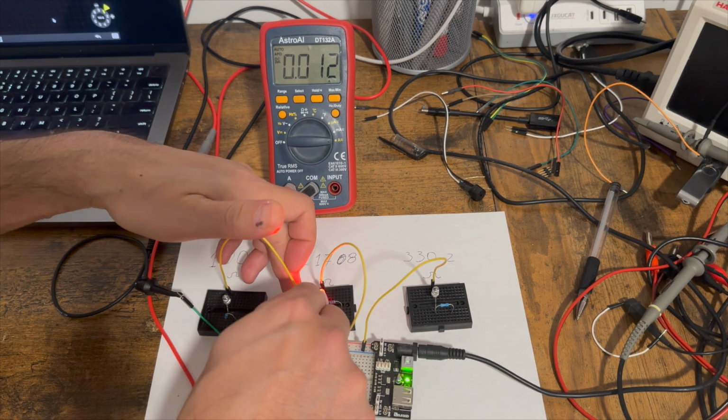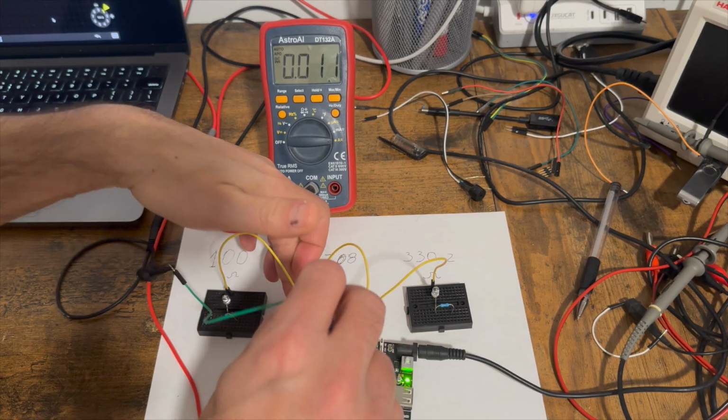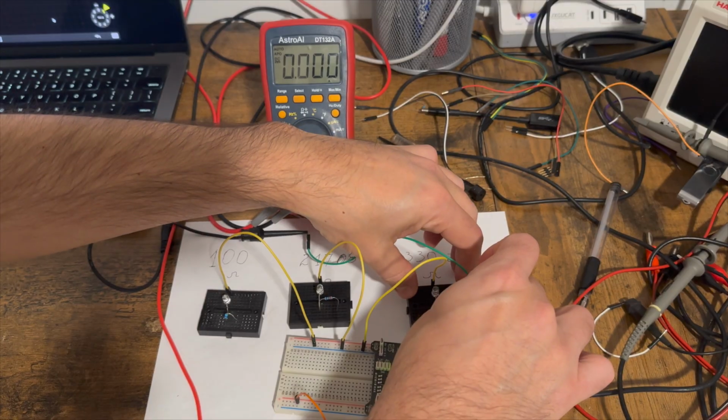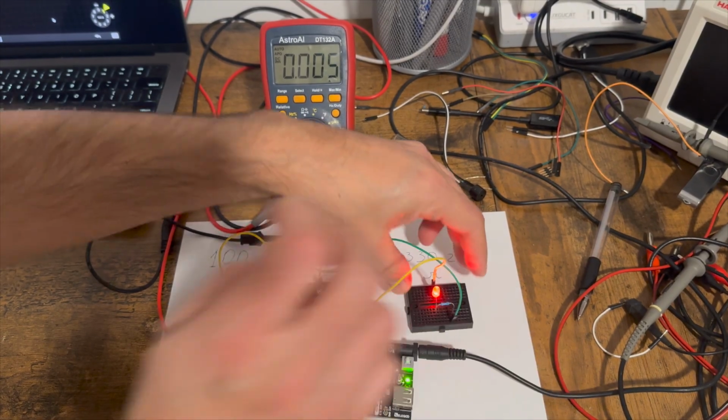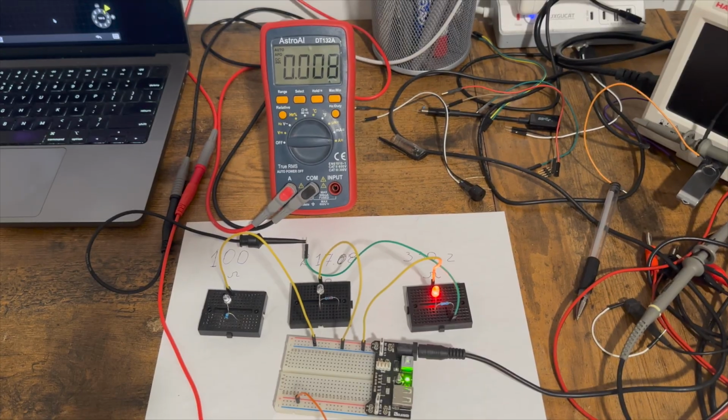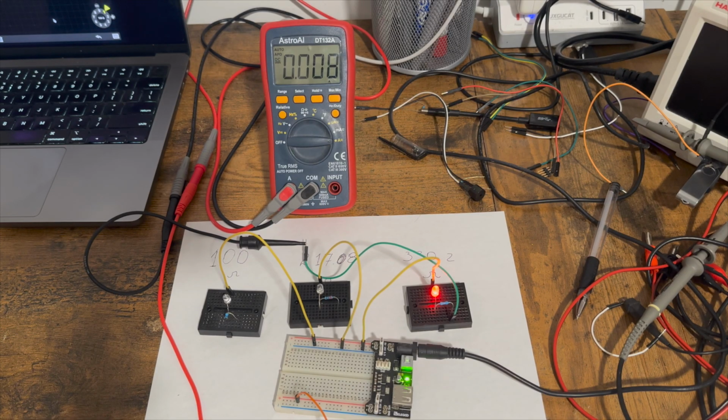Let's take a look at the next one with 330. And now we are drawing only 8 milliamps. And we still have a bright LED. So we can see that you can use a very big range. I would say that everything between 200 ohms and 360 ohms would be safe to be used. We're not going to stress your microcontroller GPIO. You're not going to stress the LED. You're going to pull enough current to make it bright, and you're going to be on the safe side.